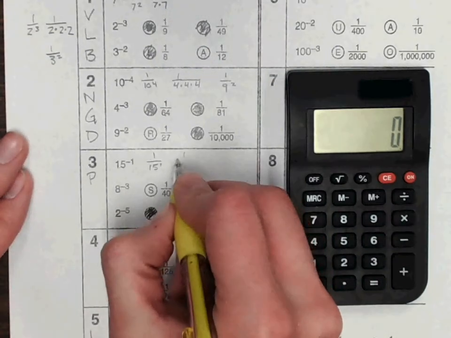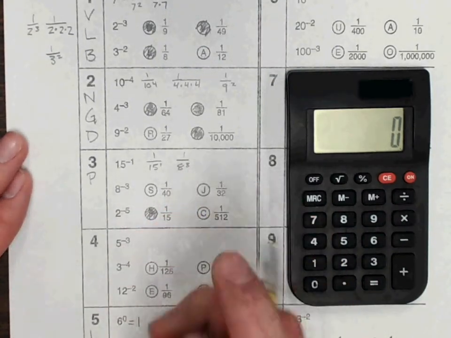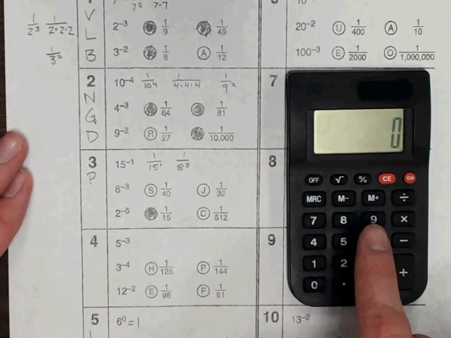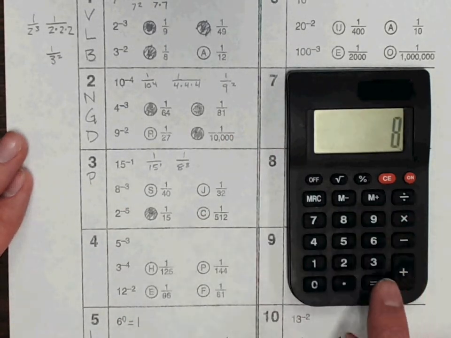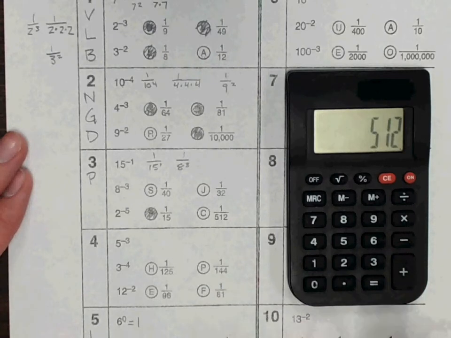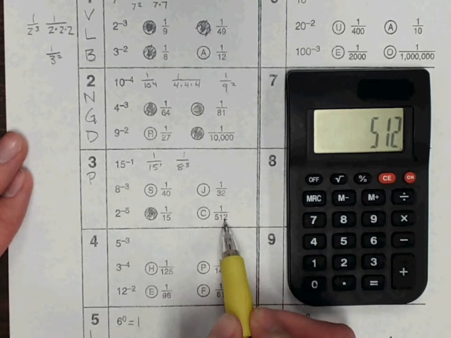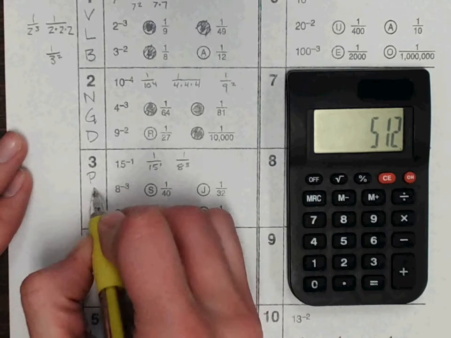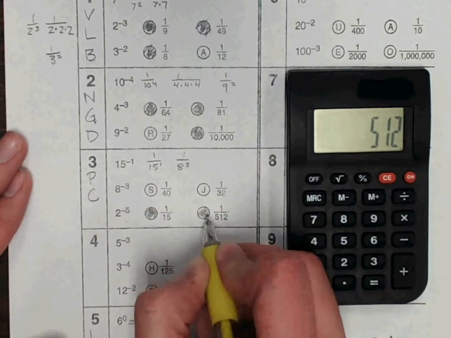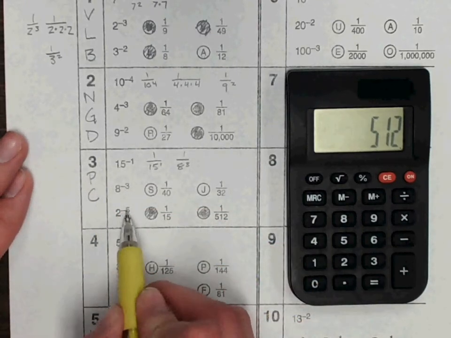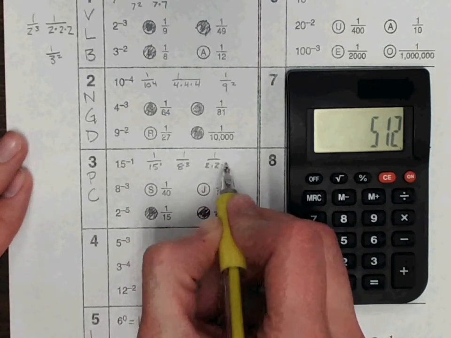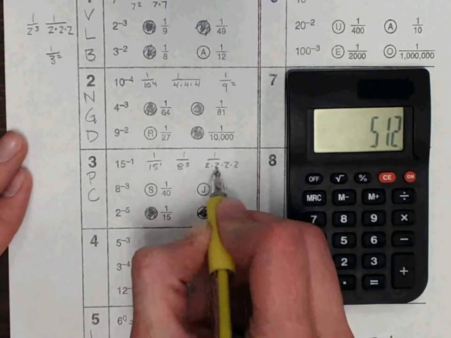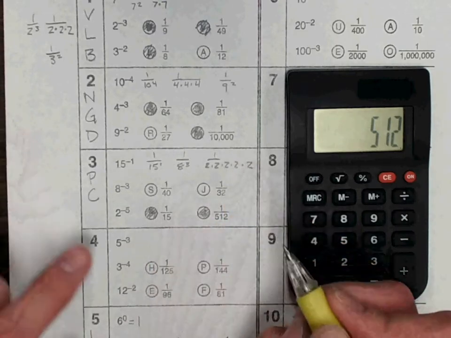8 to the negative 3 is 1 over 8 to the 3, which is 8 times 8 times 8. 8 times 8 times 8. So I have 3 of them. 5, 1 over 5, 12. So I'm going to do C. 2 to the negative 5th is 1 over 2 times 2 times 2 times 2 times 2, 1, 2, 3, 4, 5 times 2.